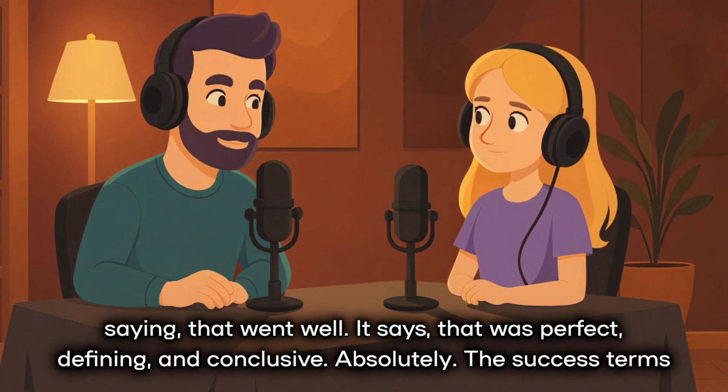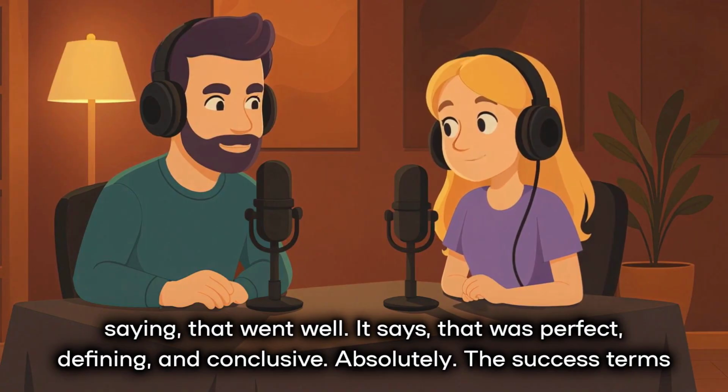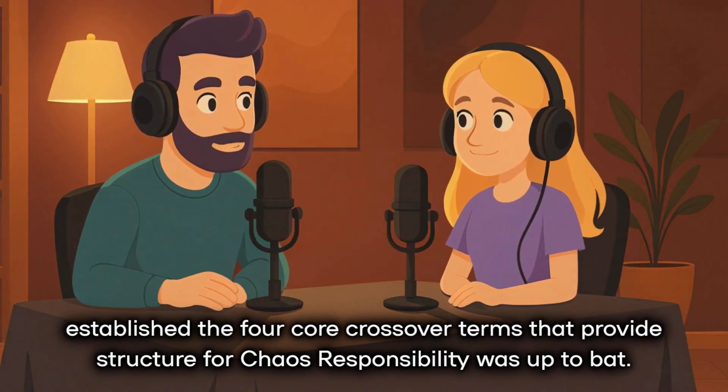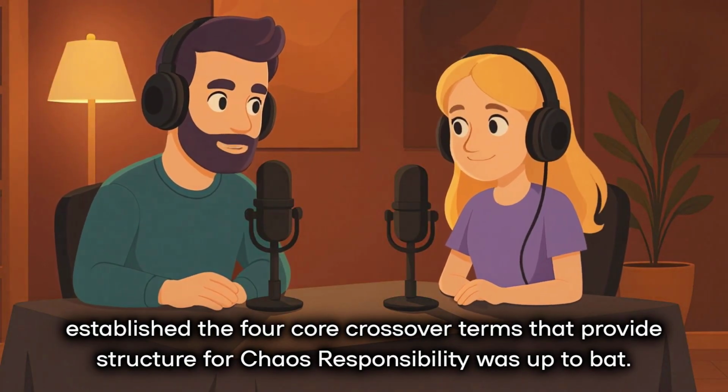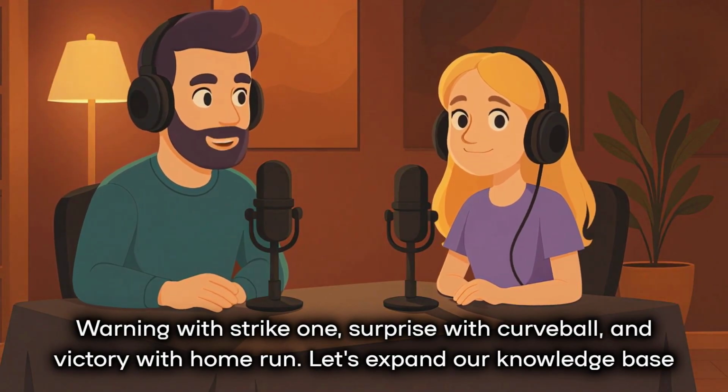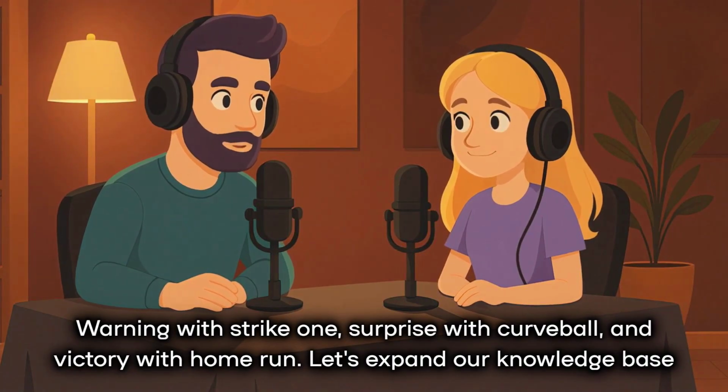Absolutely. The success terms are probably the easiest to integrate because everyone loves praising a job well done. Okay, so now that we've established the 4 core crossover terms that provide structure for chaos: responsibility with up to bat, warning with strike one, surprise with curveball, and victory with home run.